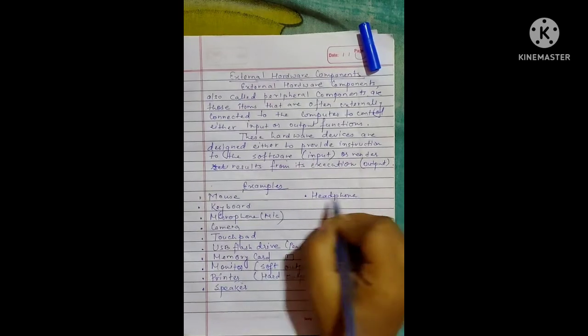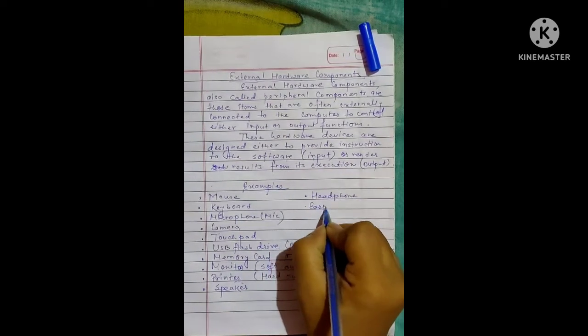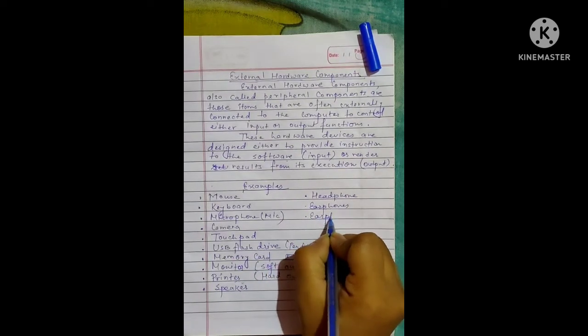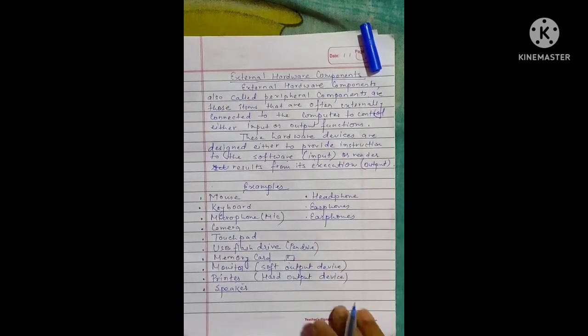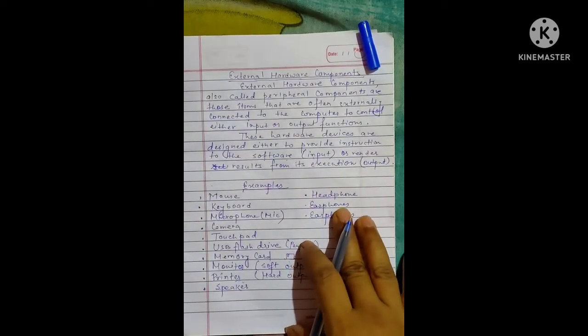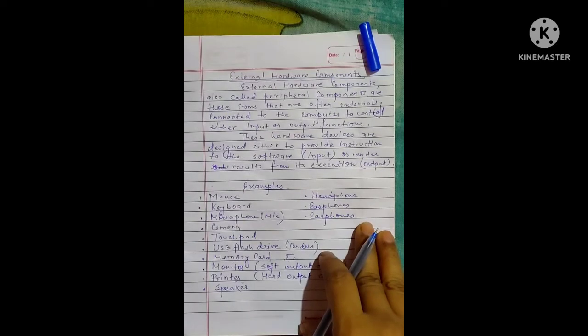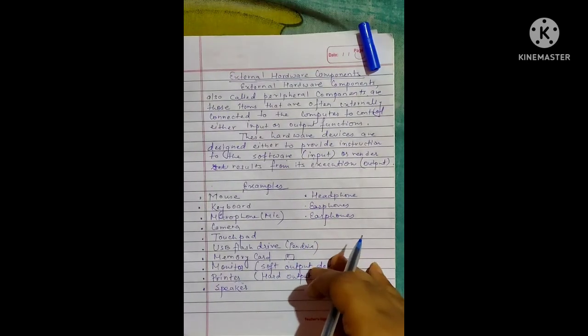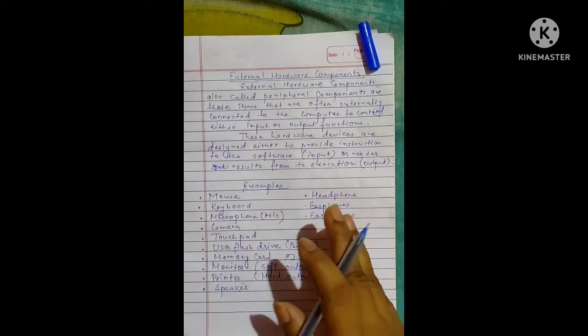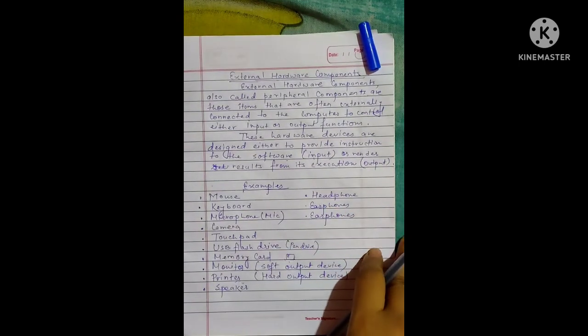Headphones, earphones or earbuds, they all are output devices. The same as the speaker, they also give out sound as output. So whatever input, output and storage devices that you see are all examples of the external hardware components.